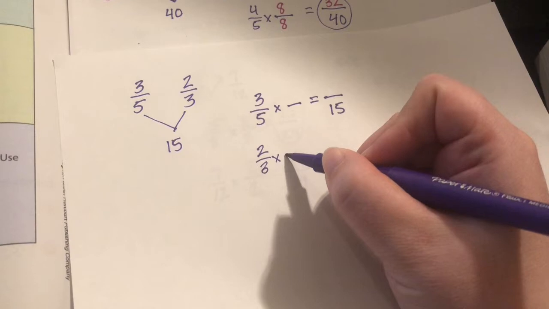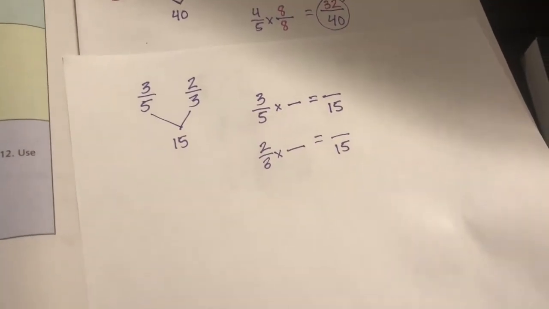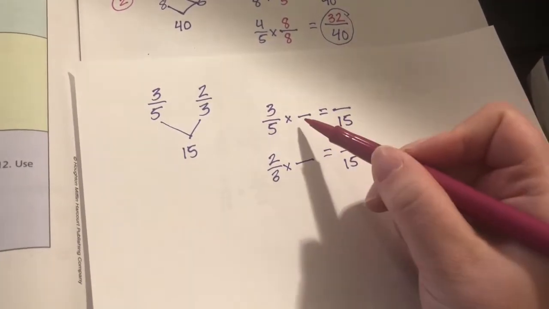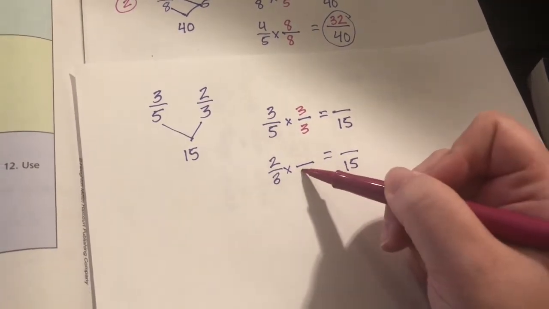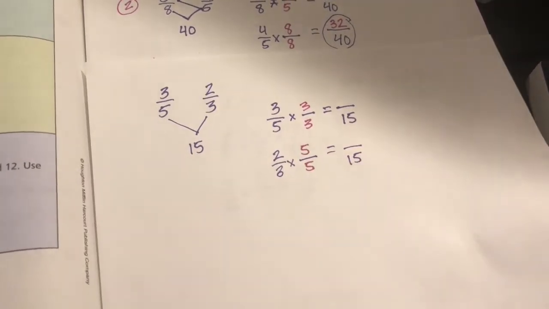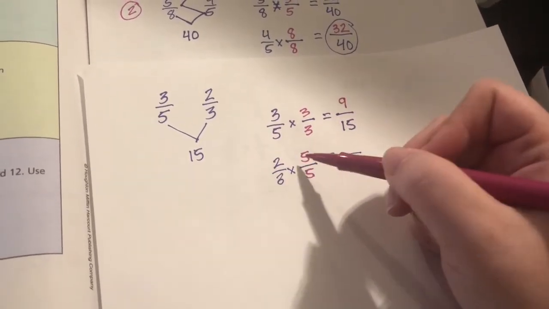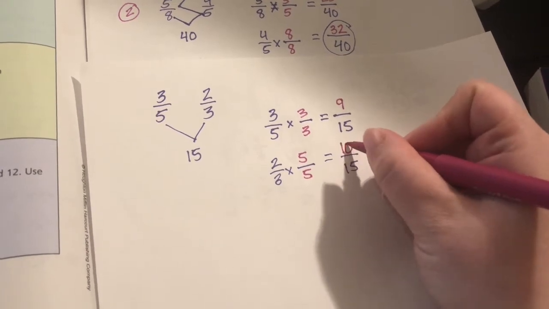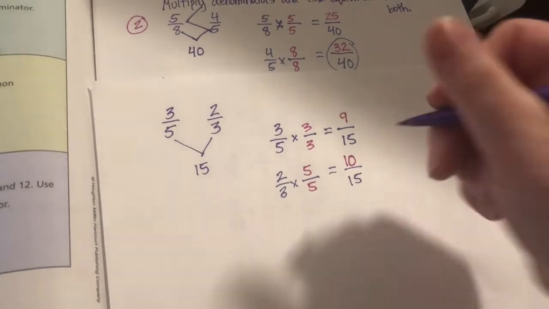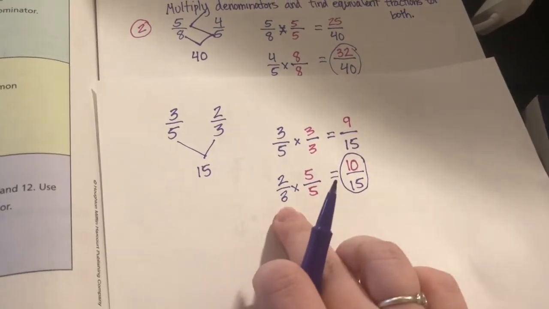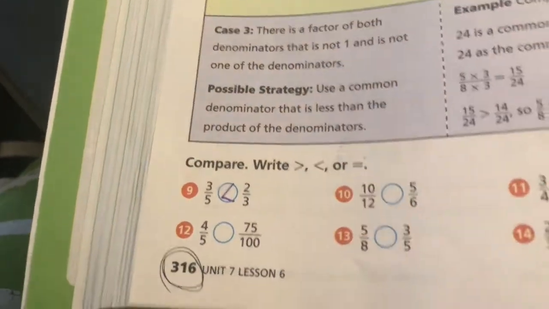Now, 5 times what gets me 15? 3, so that's 3/3. 3 times 5 gets me 15, so that's 5/5. 3 times 3 equals 9. 2 times 5 equals 10. Very close fractions. Which one is larger? 10/15, which is the same thing as 2/3. So 2/3 is larger.